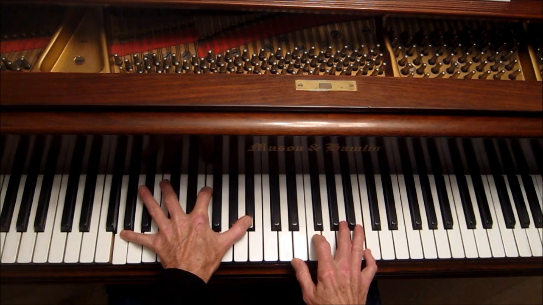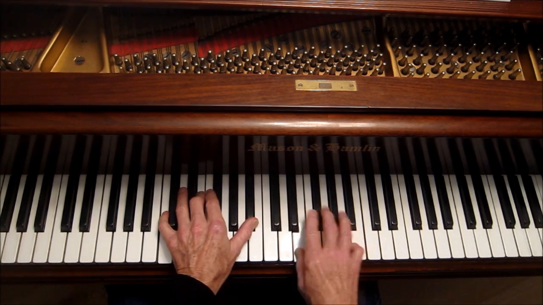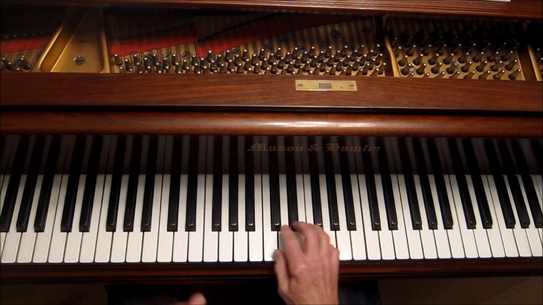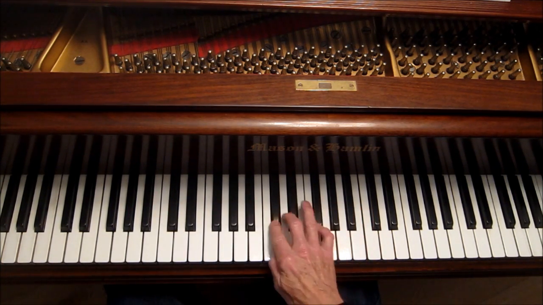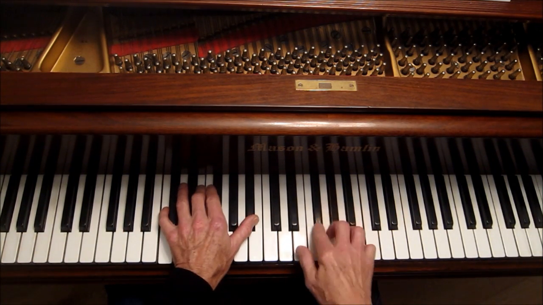I'm going to put a little tempo to it. So now here it is. What is that? Well, that's the scale. It's right in there. You see, it just opens up everything. A whole new world of music.